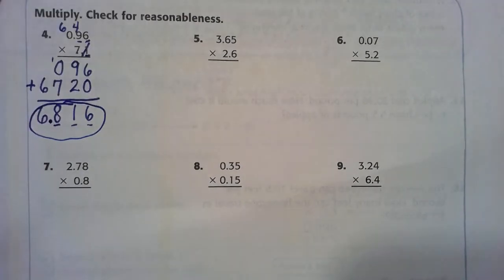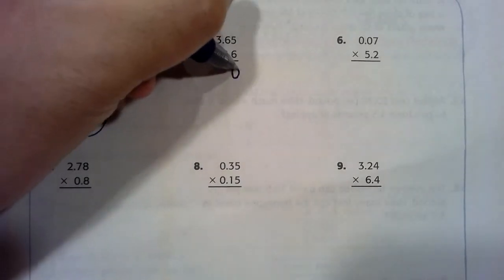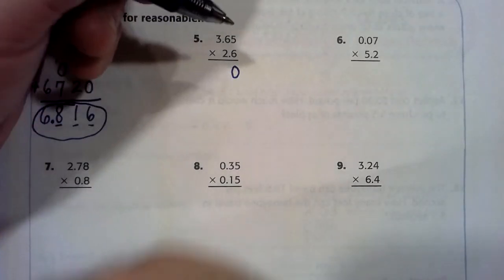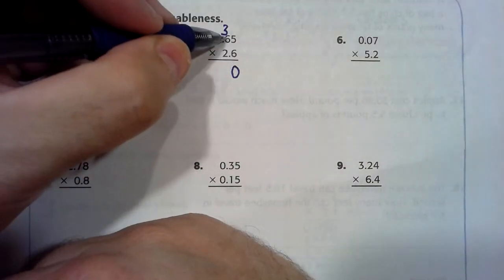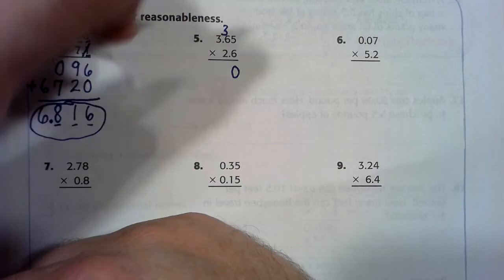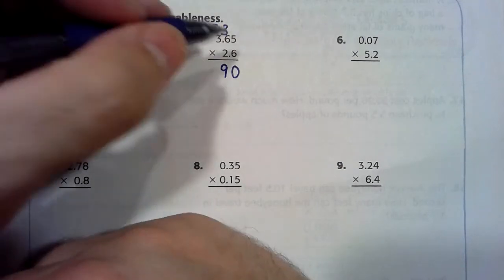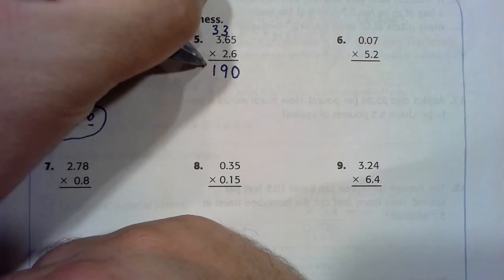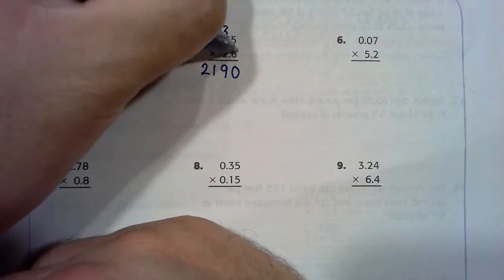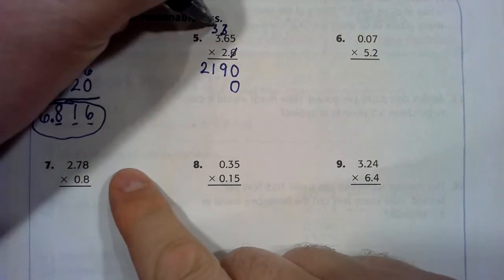Next one, 3.65 times 2 and 6/10. So we have 5 times 6 is 30. Put the 3 up here. So 6 times 6 is 36 plus 3 is 39. Put the 3 up here. So we have 6 times 3 is 18. 18 plus 3 is 21. So we use this 0. So we're going to put a 0 down here. Get rid of that. Get rid of that.